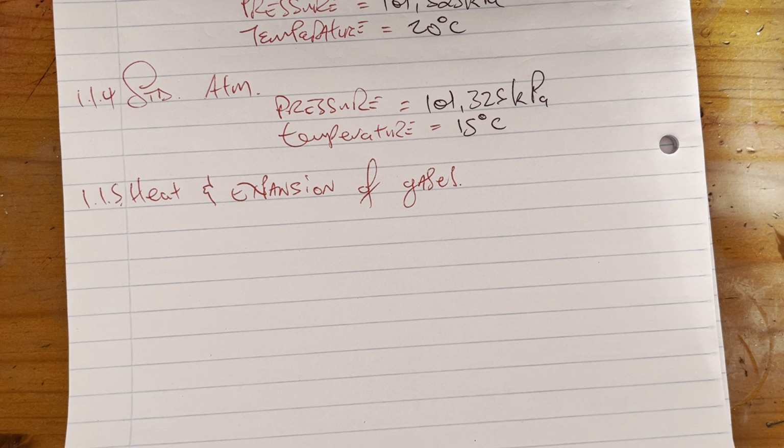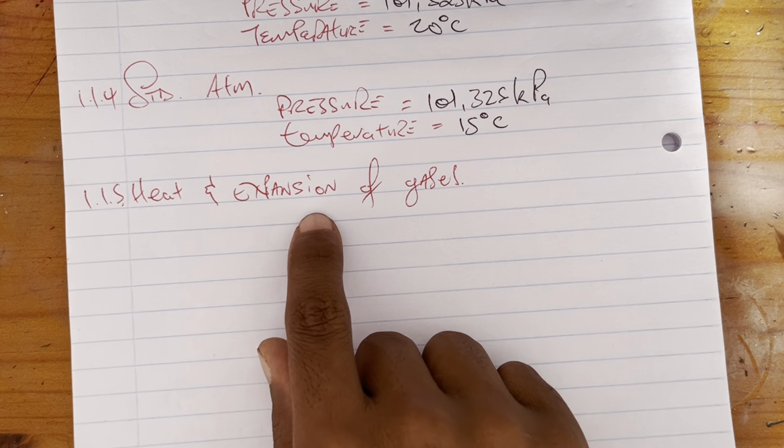All of that is just a fancy way of saying the degree of expansion, which speaks to volume. Meaning the change in volume divided by the change in temperature is called the gas coefficient. A gas coefficient is a unique way of describing a particular gas. That's what we refer to as heat and expansion of gases.